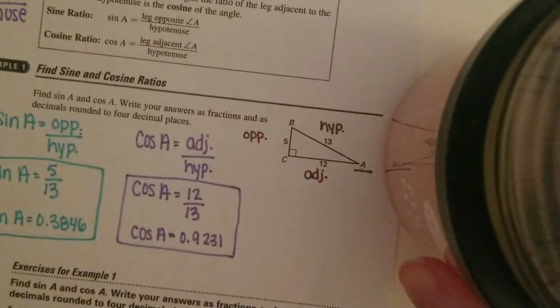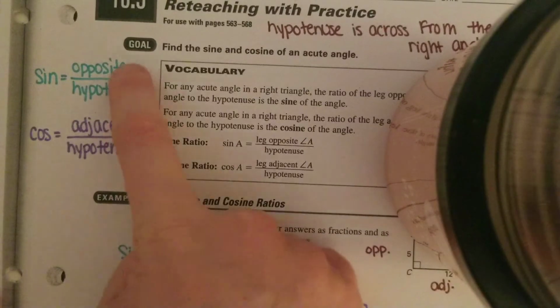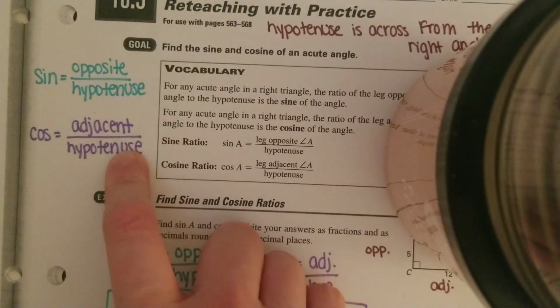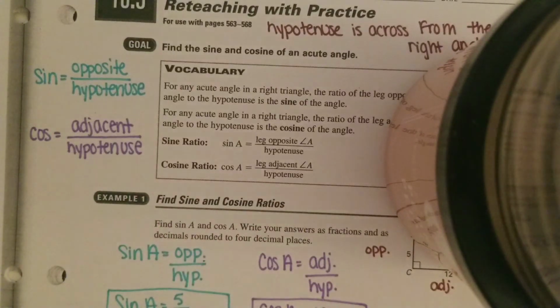Sine is opposite over hypotenuse. Cosine is adjacent over hypotenuse, and the hypotenuse is always across from the right angle. You can go ahead and do the problems for example 1 or go on to example 2.